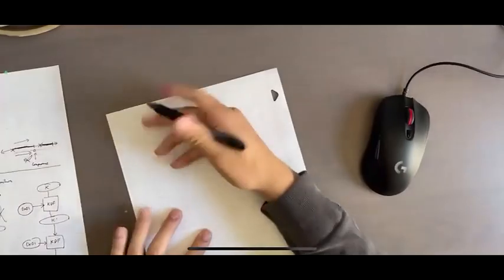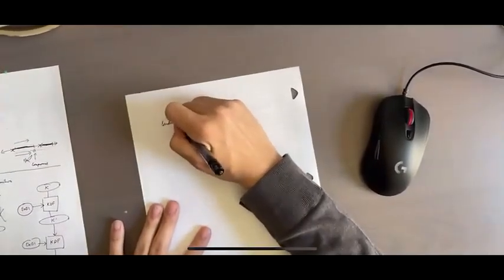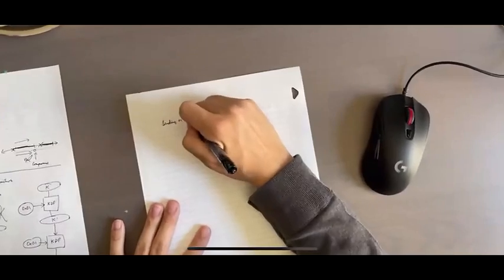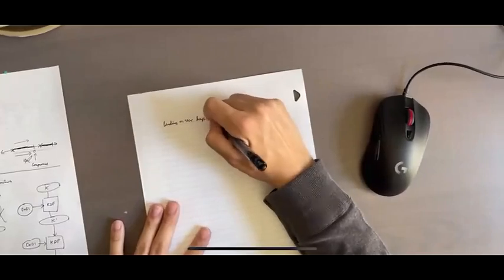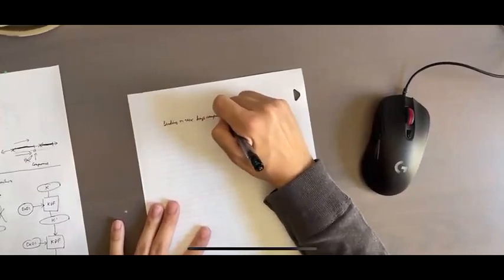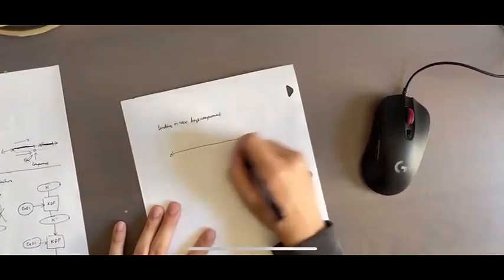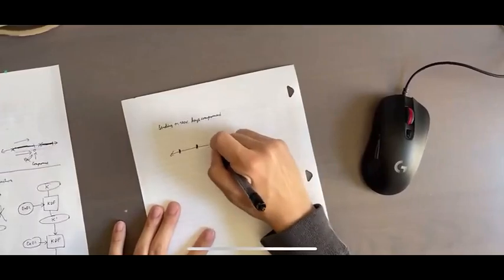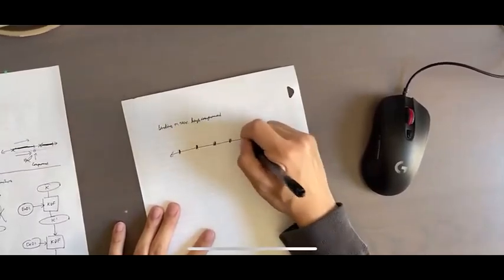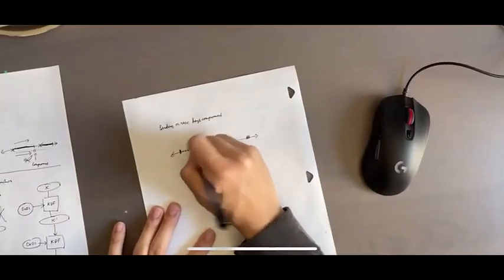So let's say a sending or receiving key is compromised. If we have our timeline here, let's say that every large tick mark is a Diffie-Hellman, and every small one is just a message.